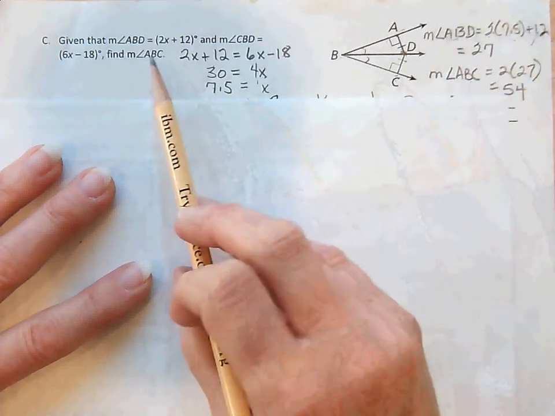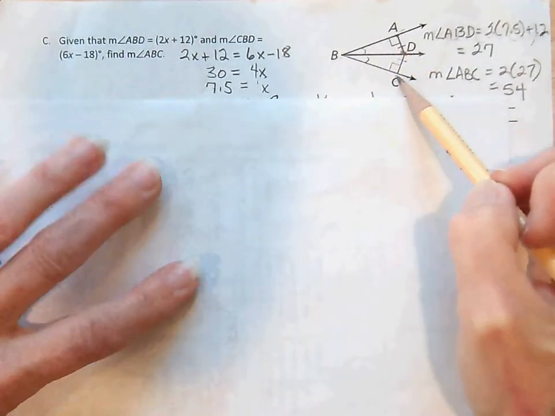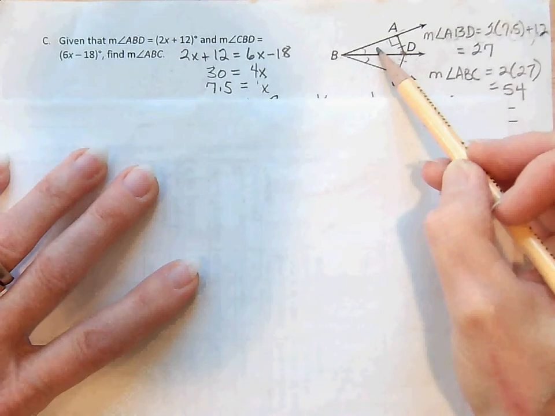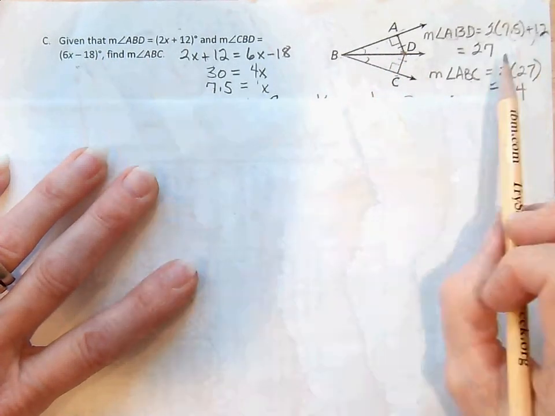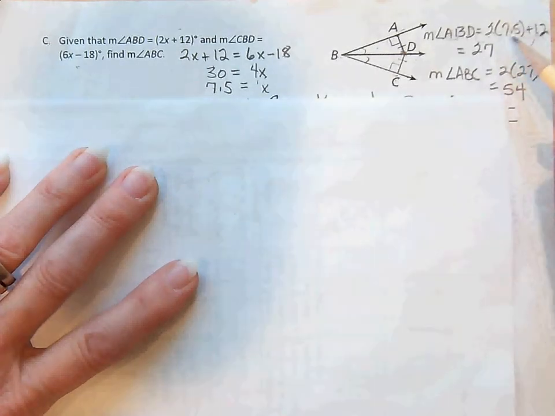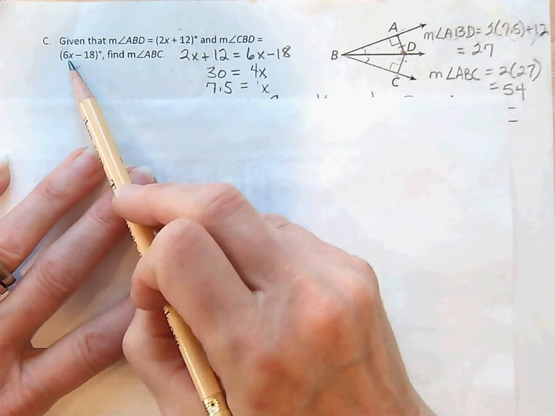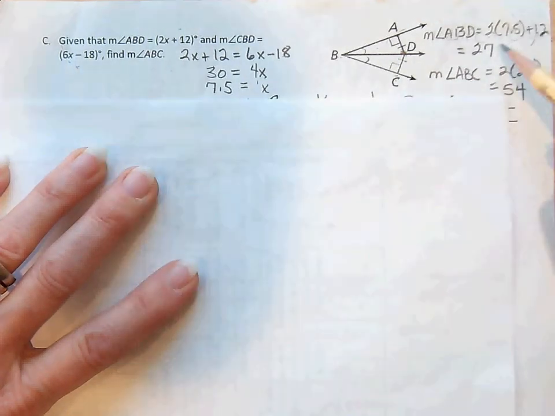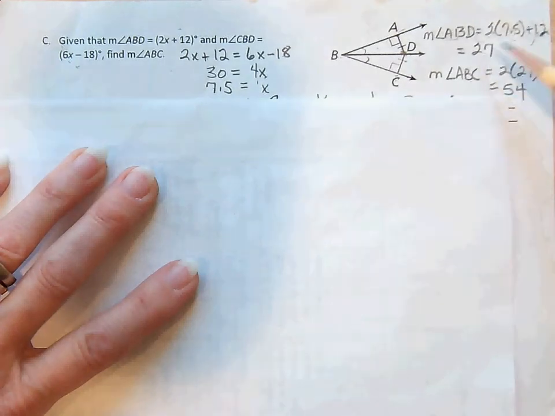But it asks to find the measure of angle ABC. Well, ABC is the whole thing, so that's going to be 2 times one of them. You can choose either one of those expressions to put x into. I chose this one, 2 times x plus 12, but you can say 6 times x minus 18, be the same thing. So 2 times 7.5, which is our x, plus 12 is 27. And then just multiply it by 2 to get the whole thing, which is 54.